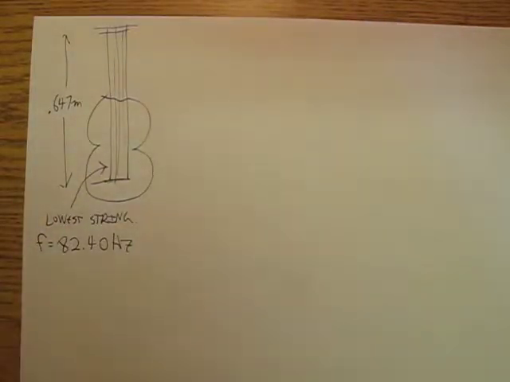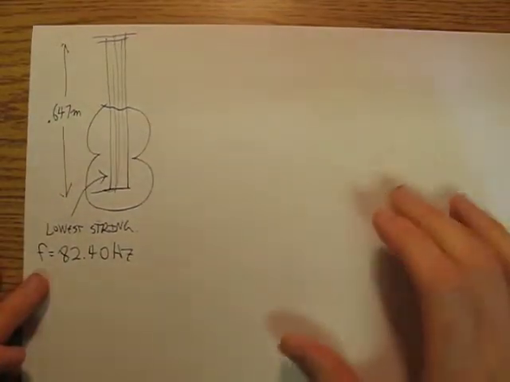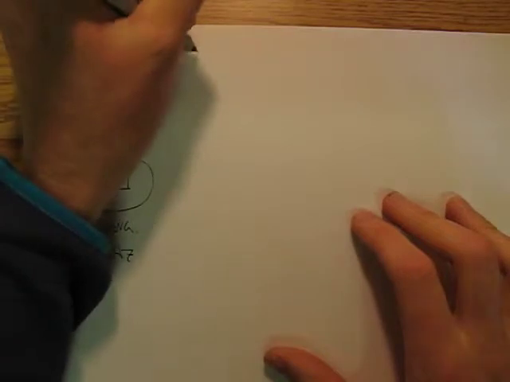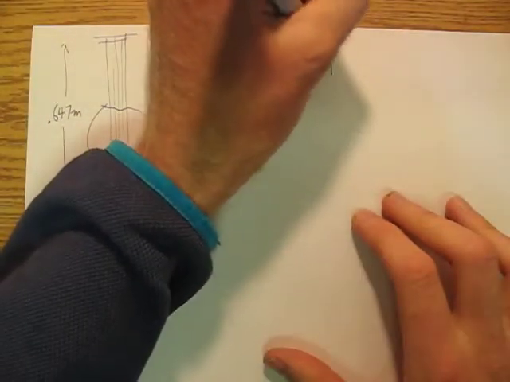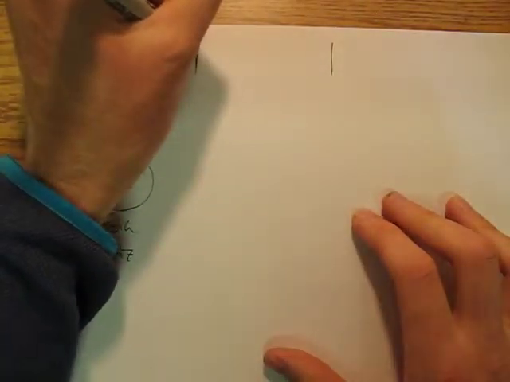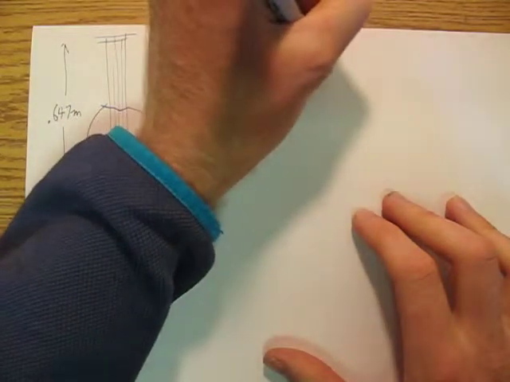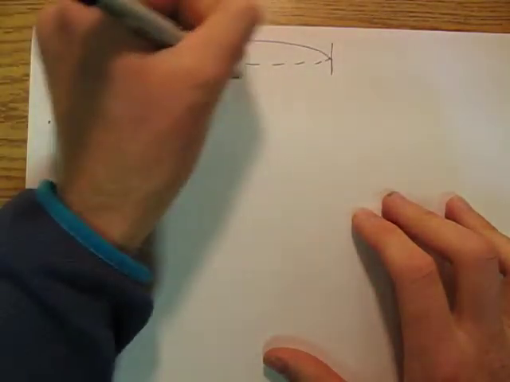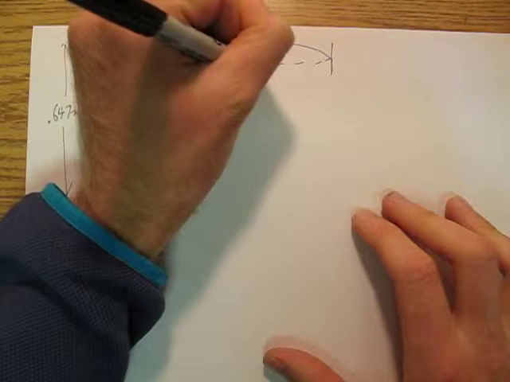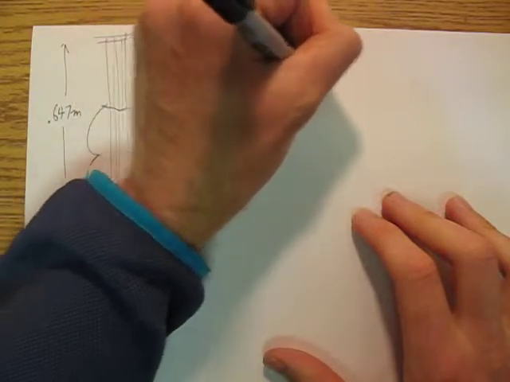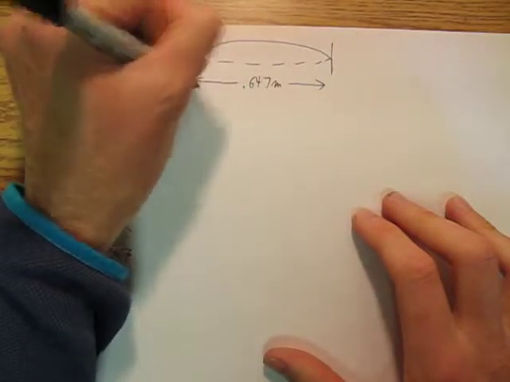Now, one thing that I put up this diagram before is that the fundamental frequency of that string is going to be when it vibrates like this. So this is my 0.647 meters. That's the length of the string.